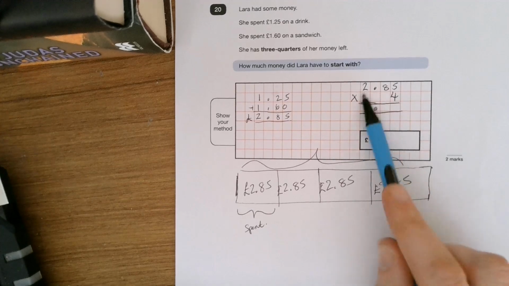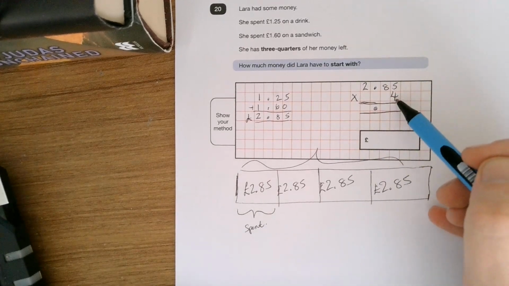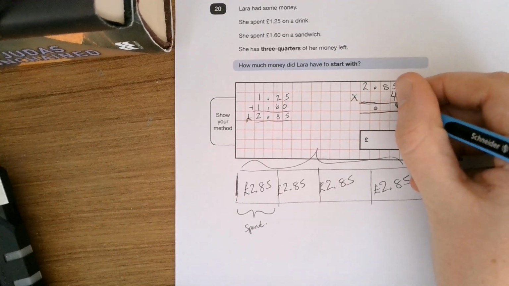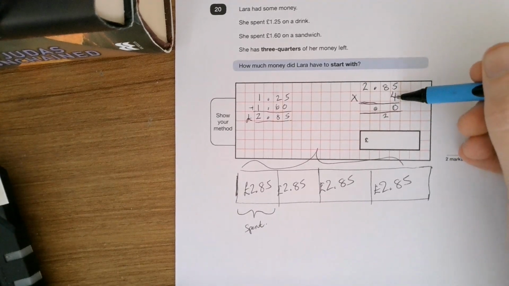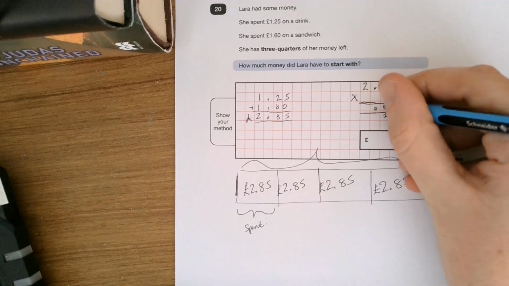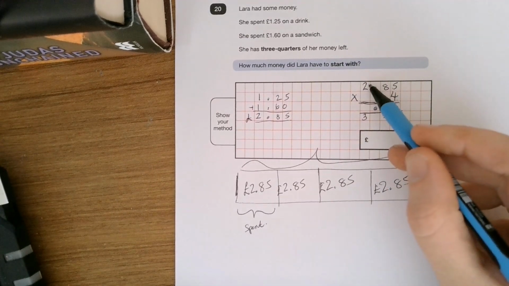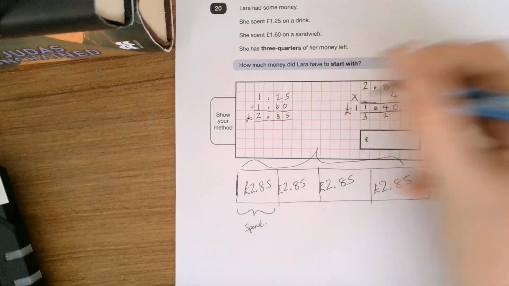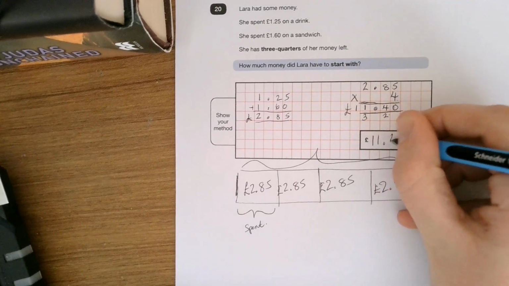And now I'm going to do a bit of short multiplication to solve this answer here. So we have 4 times 5. 4 times 5 is 20. Okay, so there's my 4 times 5. 4 times 8 is 32. Add the 2 on is 34. And then I've got 4 times 2, add the 3 is 11. And I've got my decimal point in here already. So therefore it's £11.40.